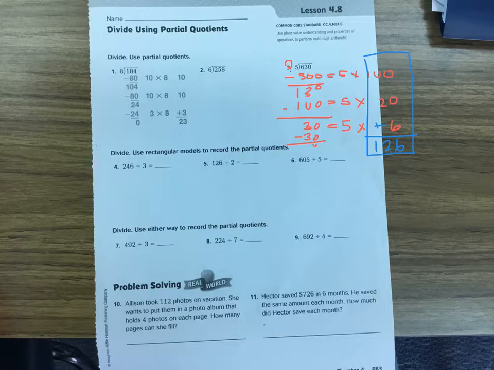Okay, let's look at number, you know what, 6 is really close to 3. Let's look at, how about 4? Does that work? Yeah. Okay, 4. I'm going to line it up the same way so that you guys don't get confused. So 3 divided by 246.